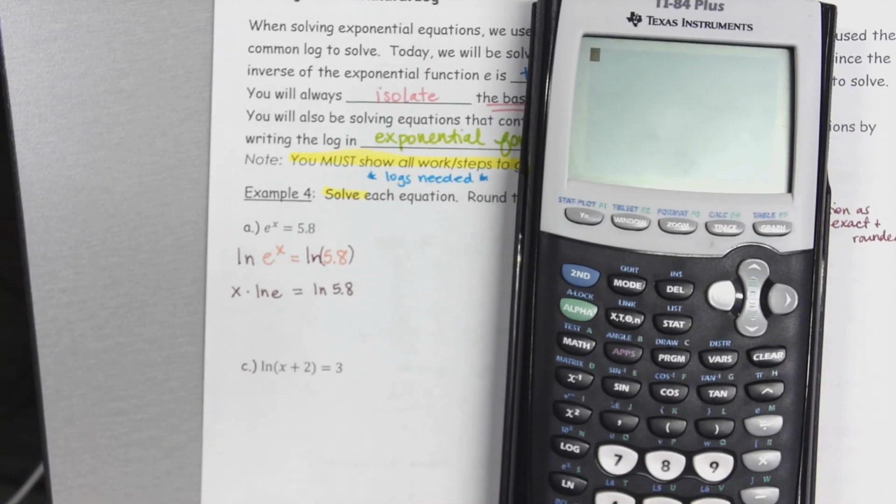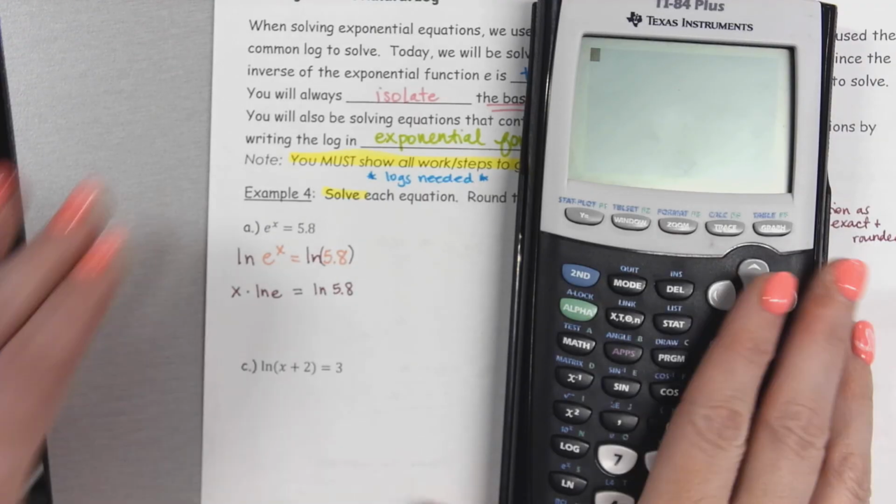It just reminded me of Dora the Explorer. Are you guys the Dora generation? Yeah. Can you find the big blue mountain? The natural log button? Great, you did it.